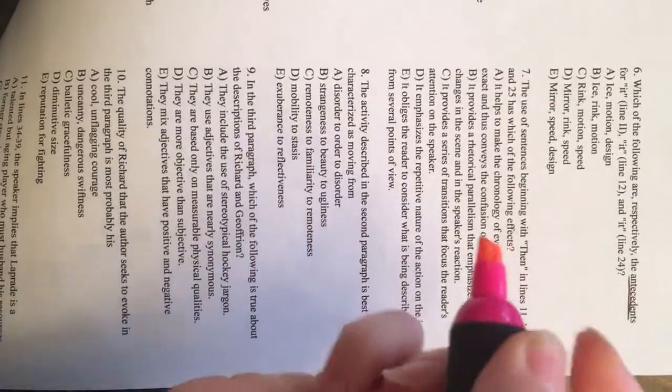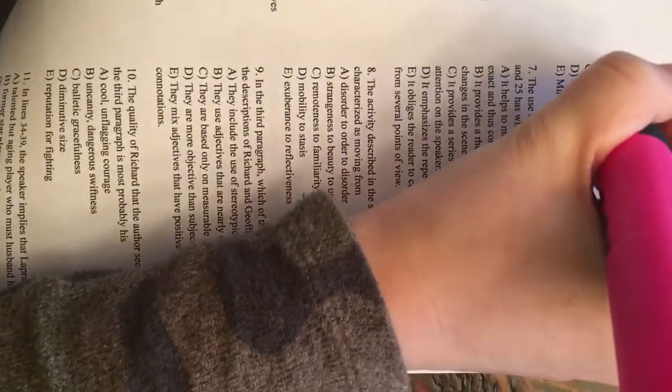So again, you need to know that word. Knowing what that word means, the correct answer is A. If you go back to those lines and look, that's what the pronouns are referring back to.